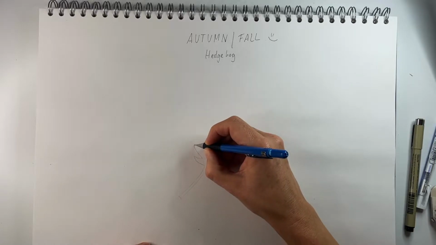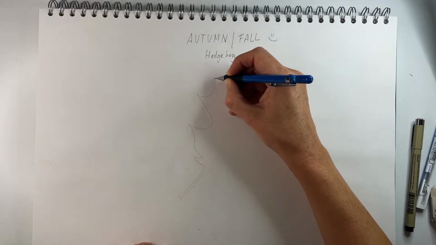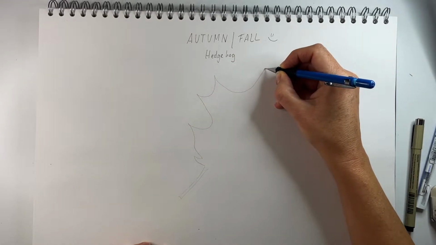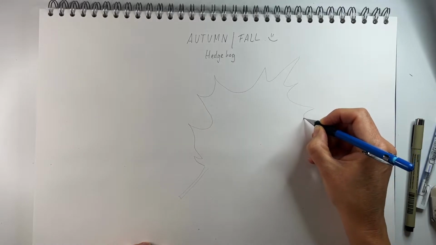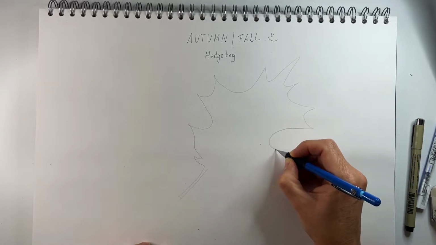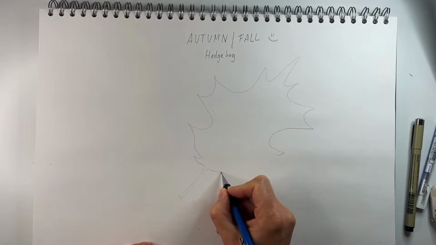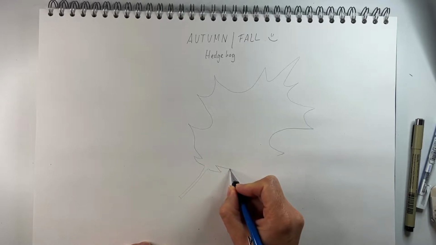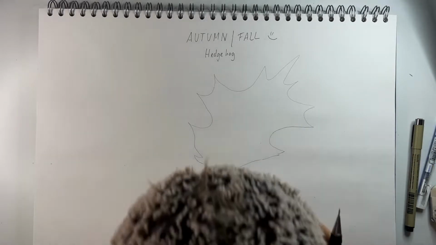It doesn't have to be a very complex one. I just like star-shaped leaves. So I'm going to pick one here that is a little bit shaped like a star. I think it's an acorn leaf, but I'm not 100% sure. So here we go, just outlining it with the pencil so we can draw all the doodles around it.